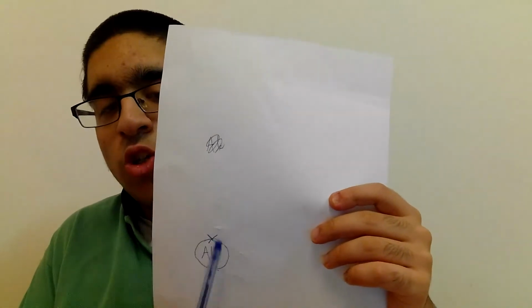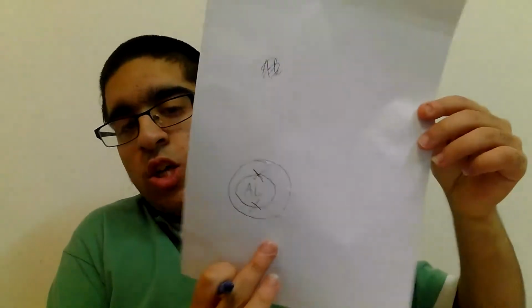But as a convention, you put one up, one down. That's how you do it. Then the second shell holds up to a maximum of 8 electrons. Now, I've drawn the second shell here. Now, look carefully at how I will fill this.